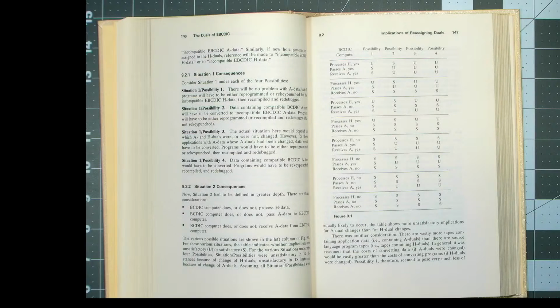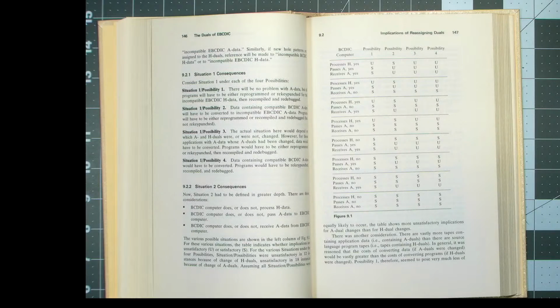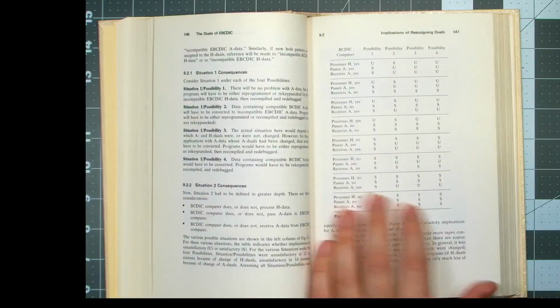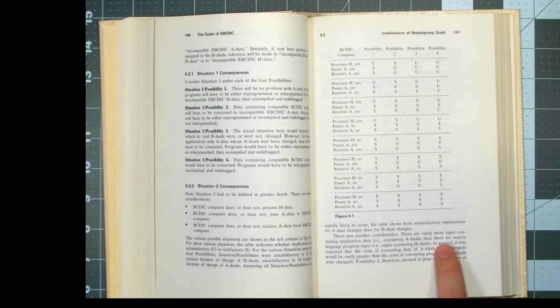Well, and that's the question. So there were vastly more tapes containing application data with A duals than with H duals, so maybe you just gotta recode all your H dual tapes.